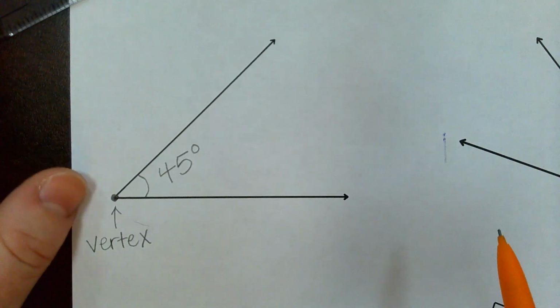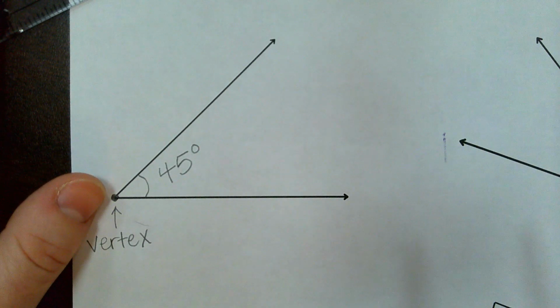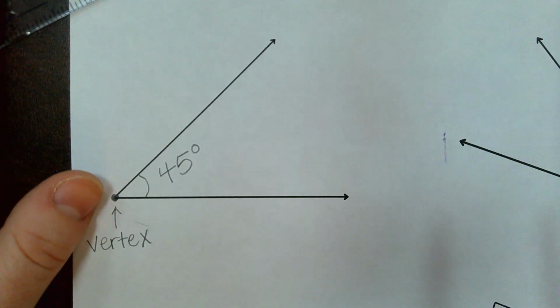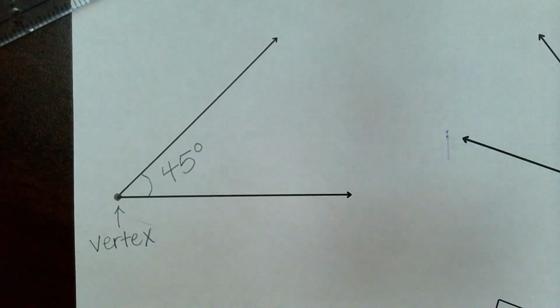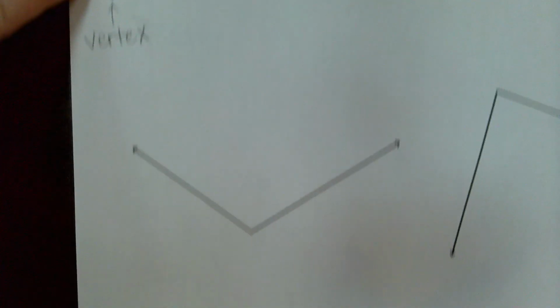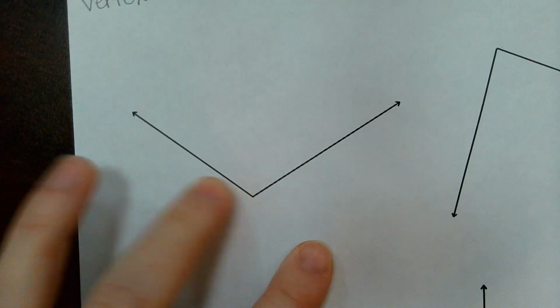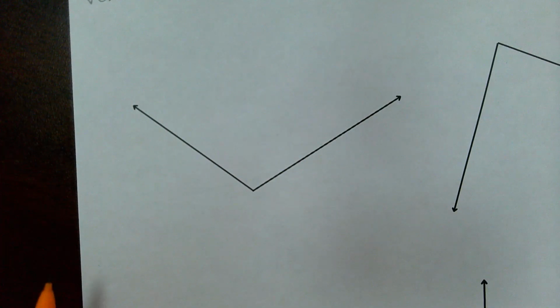Okay. Is anyone confused about how we figured out this is 45 degrees with our protractor? Okay, let's do another one. Let's look at one that's a little different. The one right below, we have an angle with a much bigger opening here. And it's not sitting flat on the table, it's tilted.